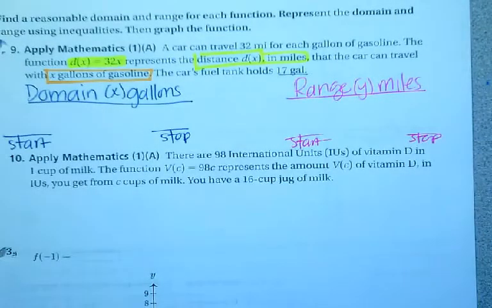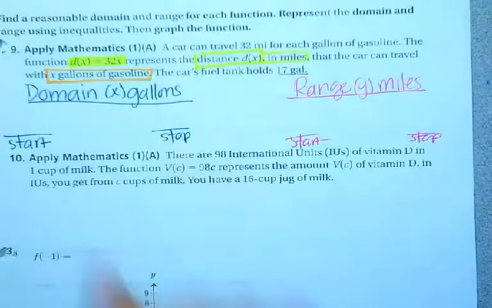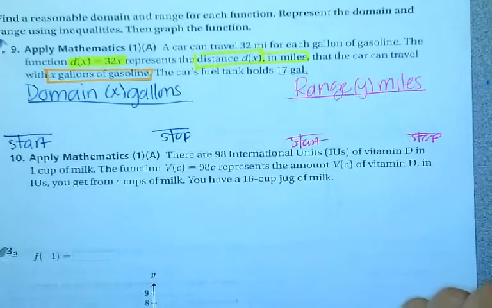Okay, so I've already decided when I wrote this that this is a continuous function. When you're driving a car, you can use fractional amounts of gasoline. As you are driving, you are using fractional amounts of gas as the car goes. And you can also travel fractional amounts of miles. All of that is included. So it is a continuous function.